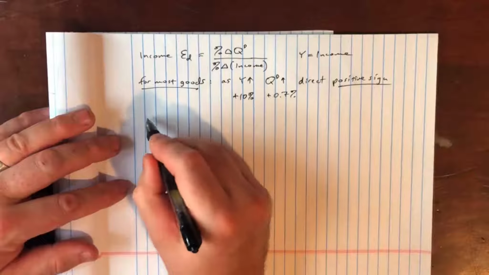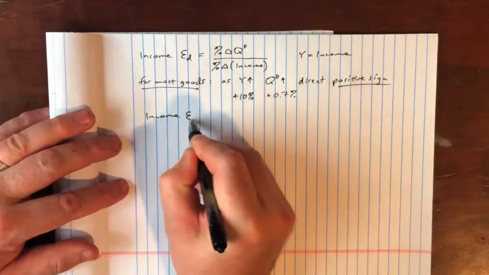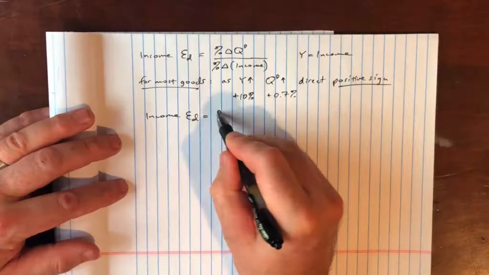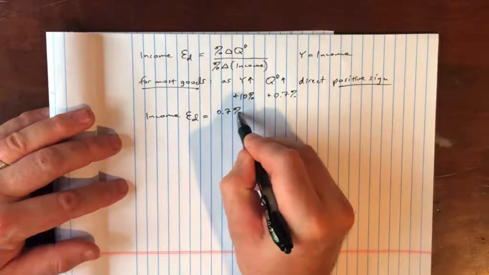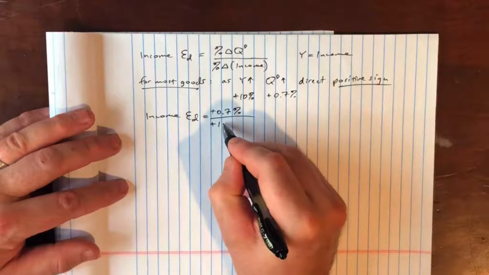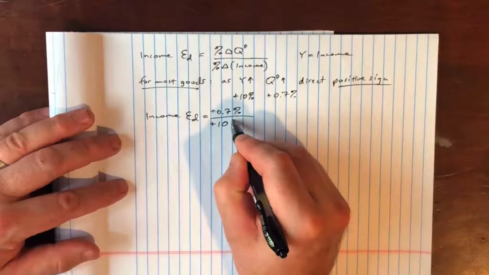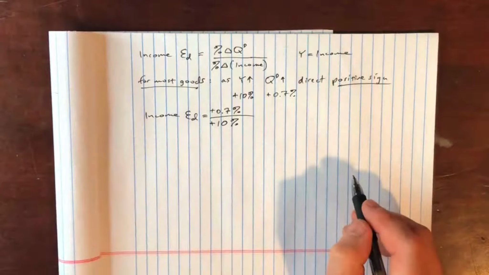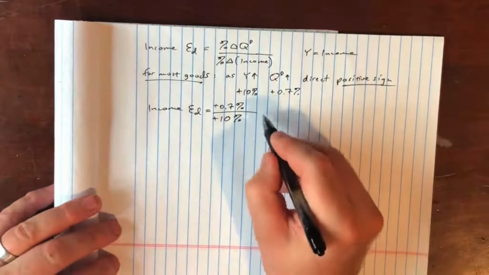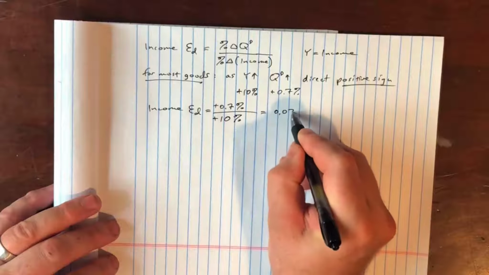We would do our calculation, okay, income elasticity of demand, on top we would have the 0.7% positive, and on the bottom we would have our 10%. And so 0.7 divided by 10 gives us 0.07.